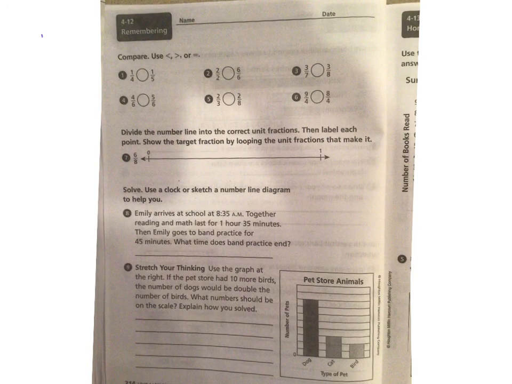All right, so we are on our remembering side, but just in case anybody forgot, we're going to talk a little bit again about how we compare fractions by using these 3 signs, okay? So I need to figure out if they're equal or which side is bigger. And remember, when the bottom number is different, we do that thing that's called cross multiplying. Who remembers that?